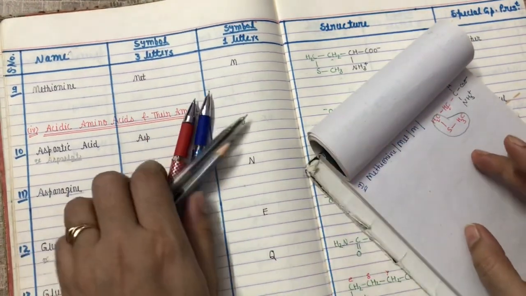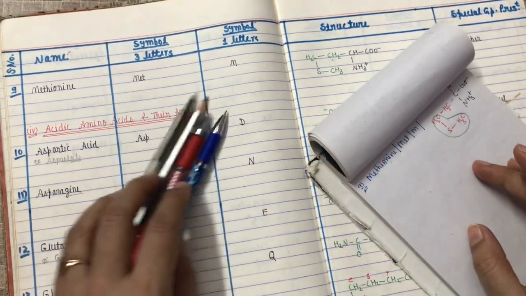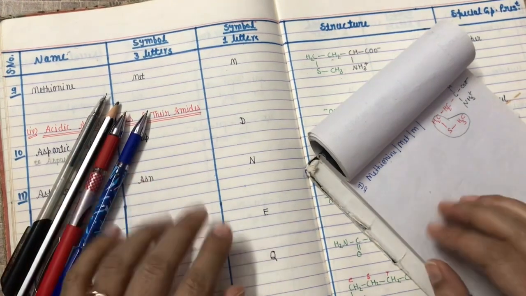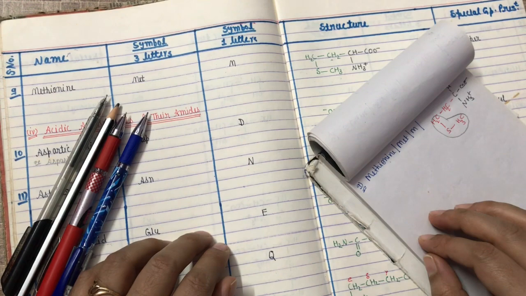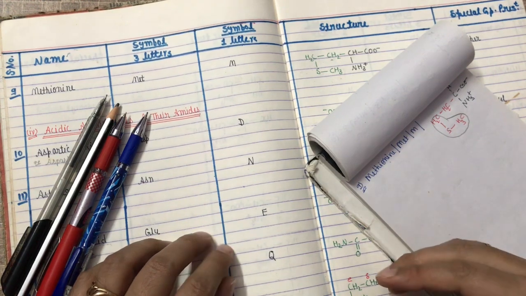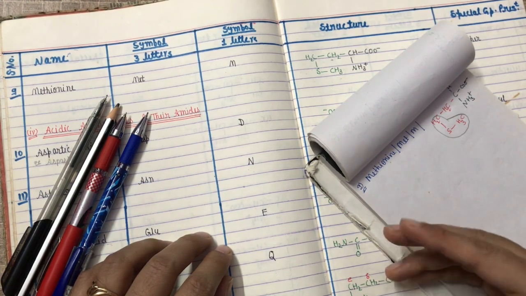Okay, the next group would be the acidic amino acids and their amides. So in the next group we will be discussing the acidic amino acids and their structure. There are two acidic amino acids, aspartic acid and glutamic acid, and their amides are asparagine and glutamine. Further we will be discussing the acidic amino acids and their amides.